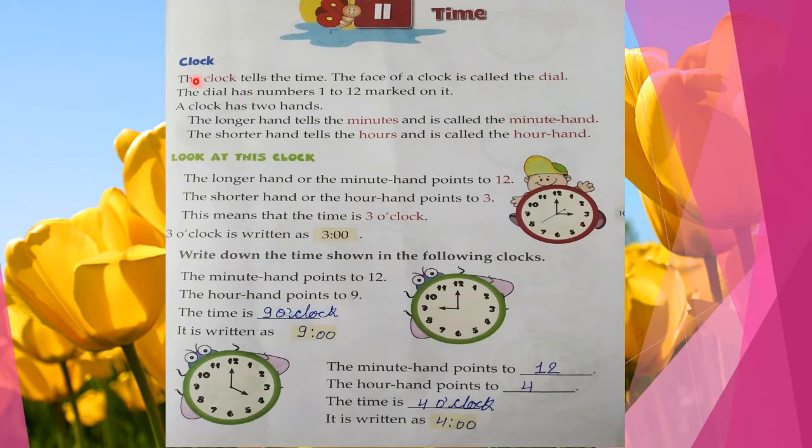So the first thing is clock. The clock tells the time. The face of a clock is called the dial. Class, this is the clock and the face of the clock is called dial.